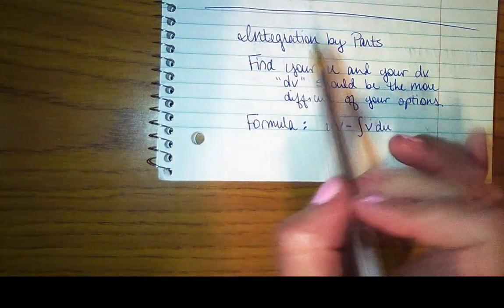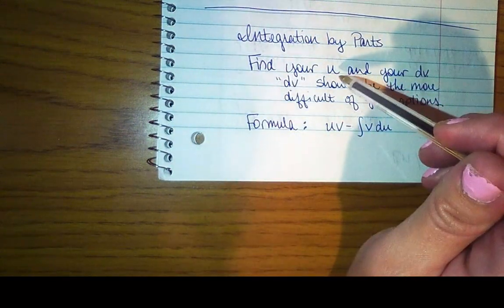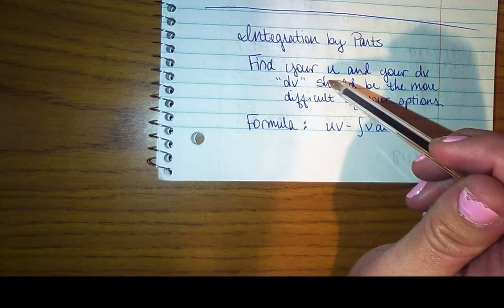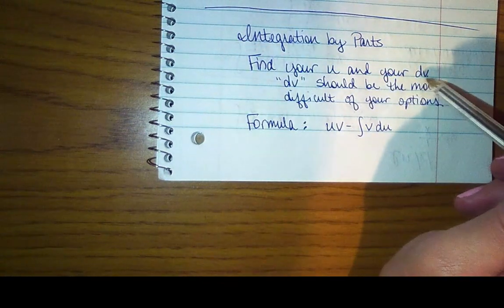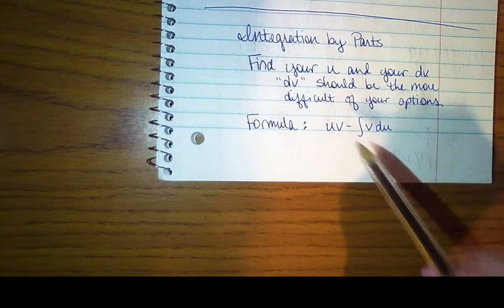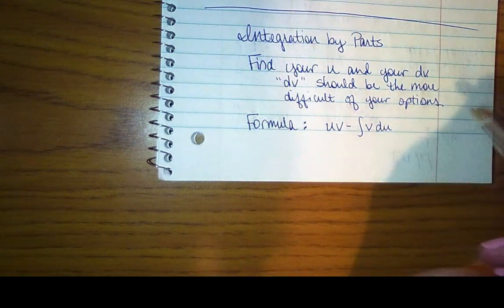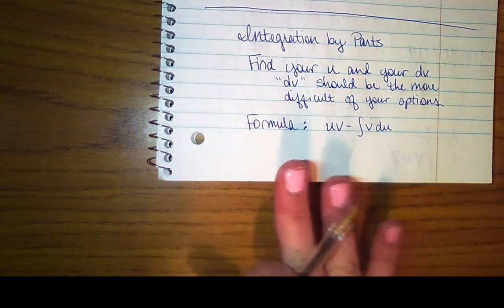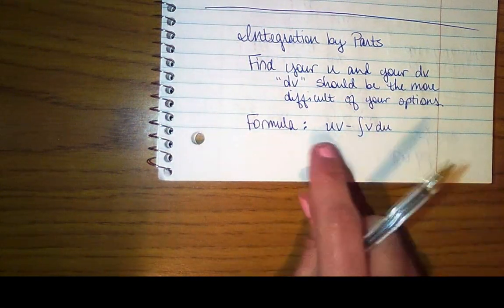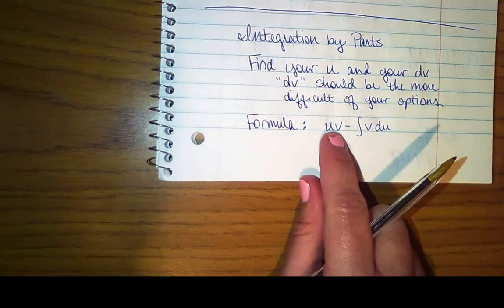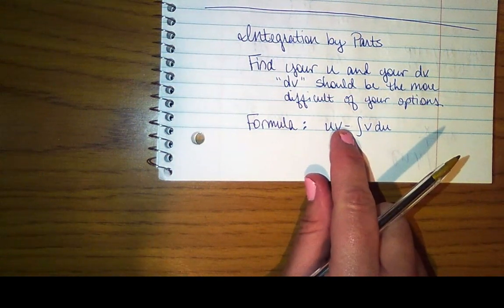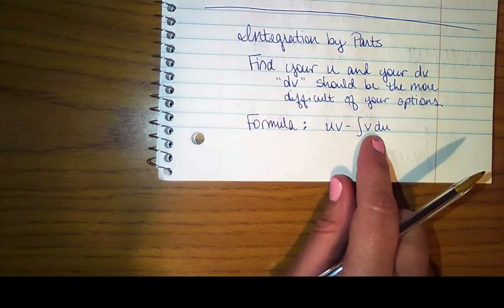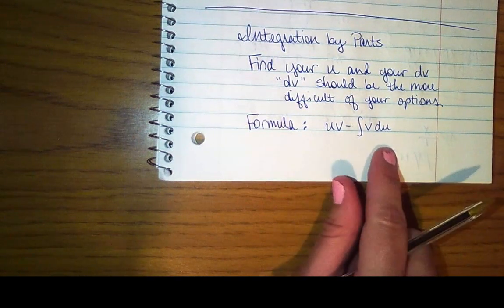So what you're going to do is you're going to identify a U for substitution, and then you're going to identify a DV. And traditionally, your DV should be the more difficult of your two options, the one that looks harder. Okay, and then the formula for integration by parts is going to be U times V minus the integral of V du. So that's the formula you want to have in your head when you're working through this stuff.